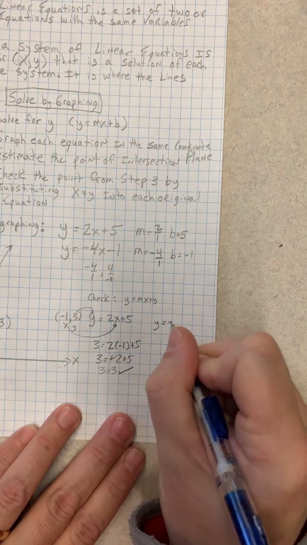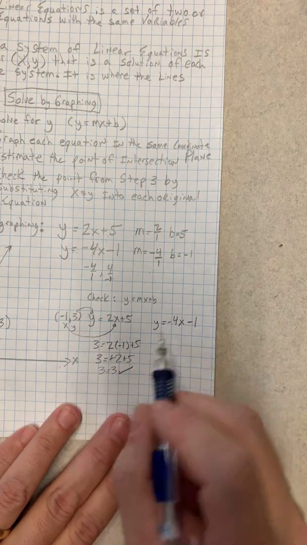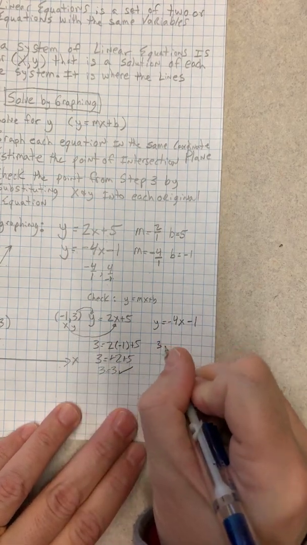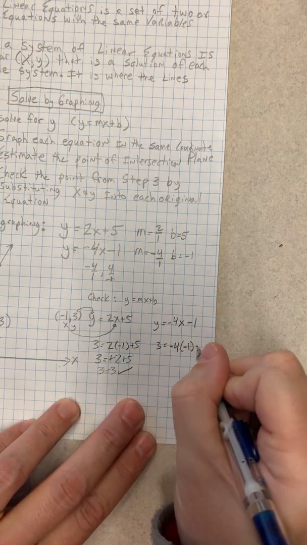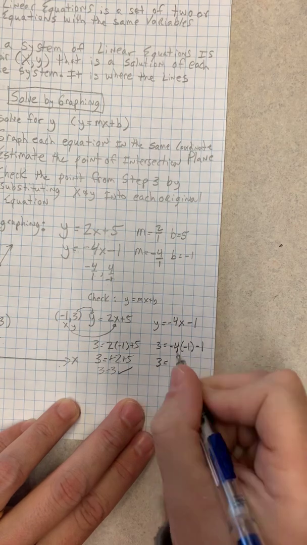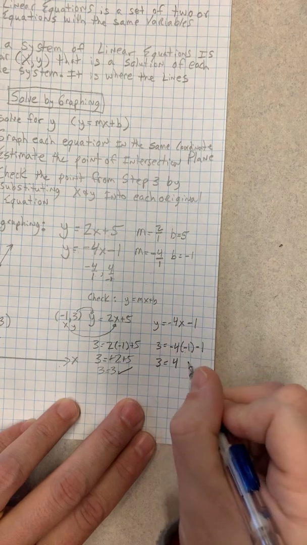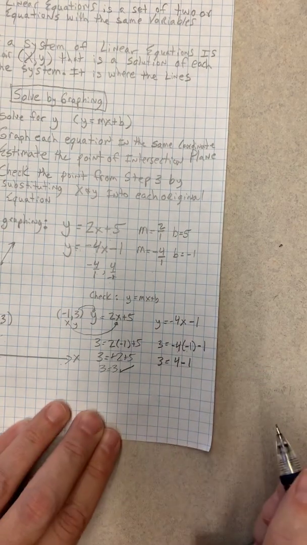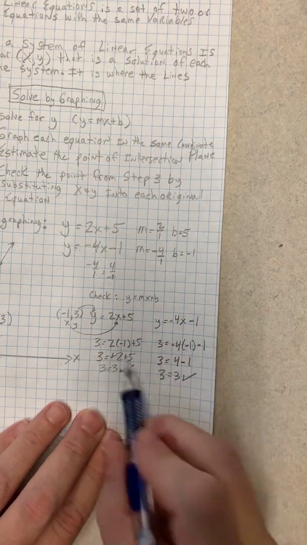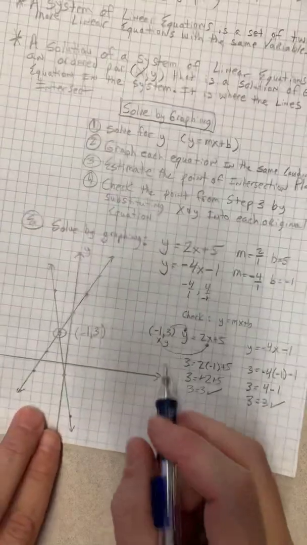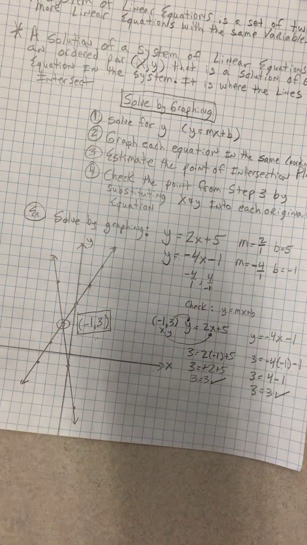Now my equation, though, is y is equal to negative 4x minus 1. And I simply still just plug these in. 3 is going to go in for y, and negative 1 will go in for x. 3 then is equal to, well, negative times a negative is a positive. Negative 4 times negative 1 is positive 4, subtract 1. 3 is equal to 3. It checks in both equations, and I will box in my solution of negative 1, 3.